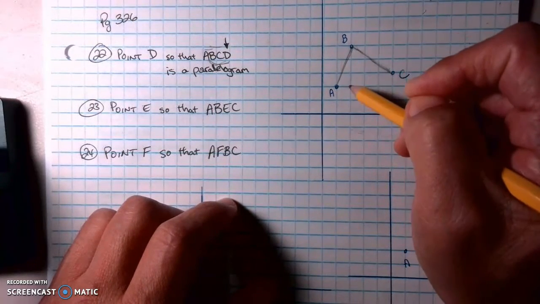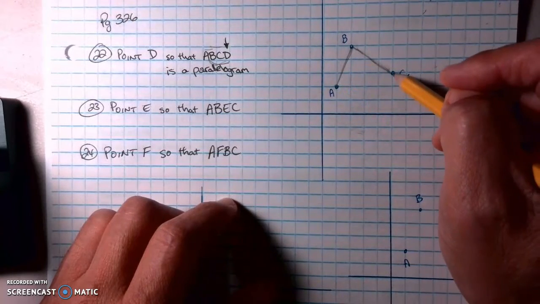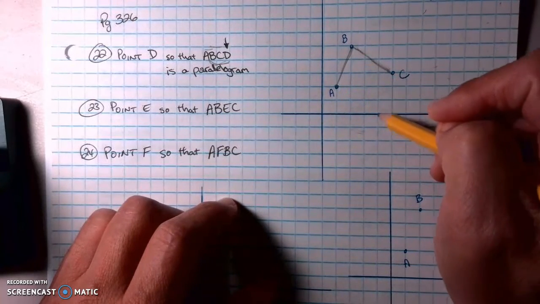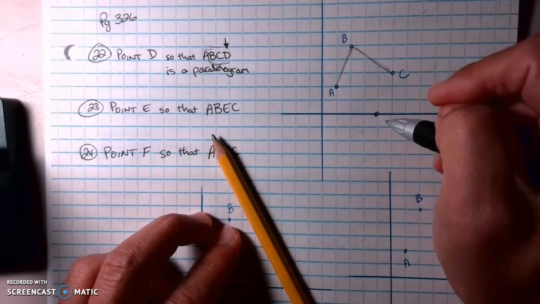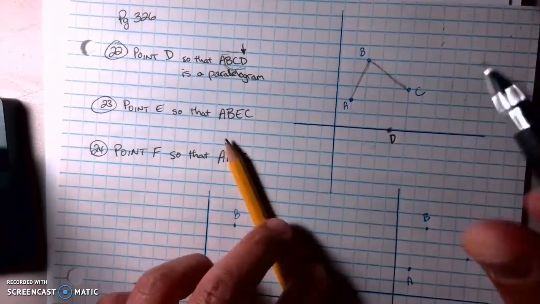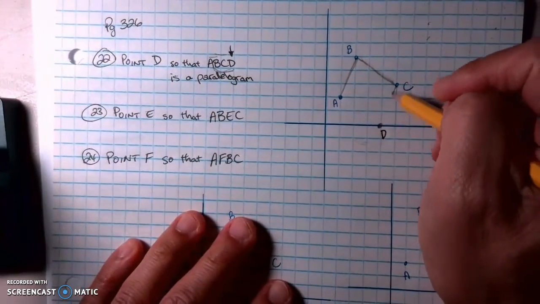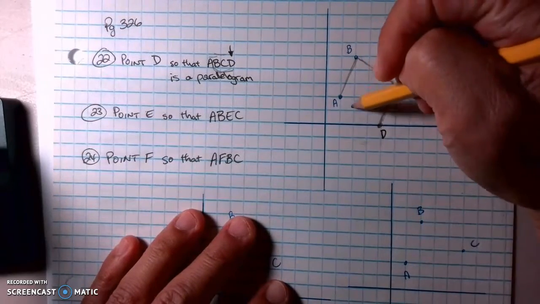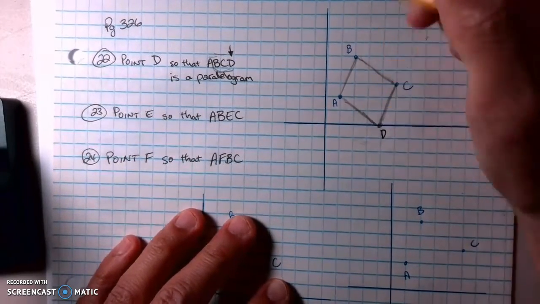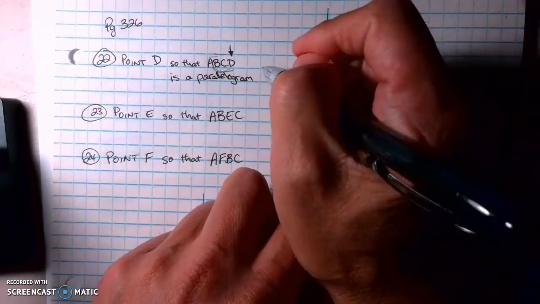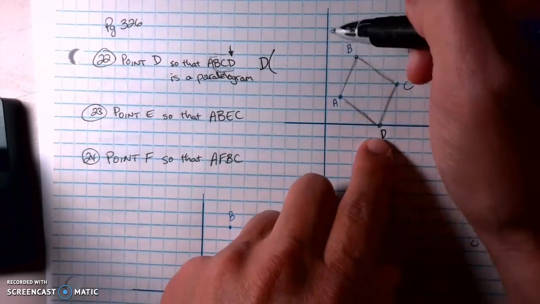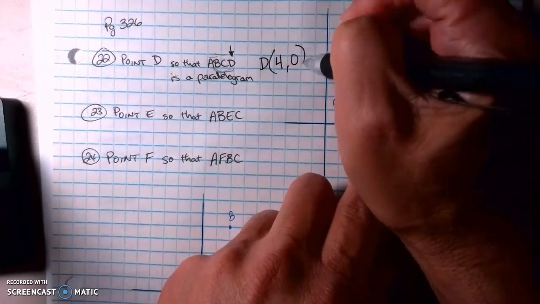You're going to just repeat that with C, 3 down, 1 across, and this is where D is going to be. If I repeat that same 3 down, 1 across, you end up with parallel lines, thus it's a parallelogram. And D would be this location right here, which is 4 left and right, up and down 0.